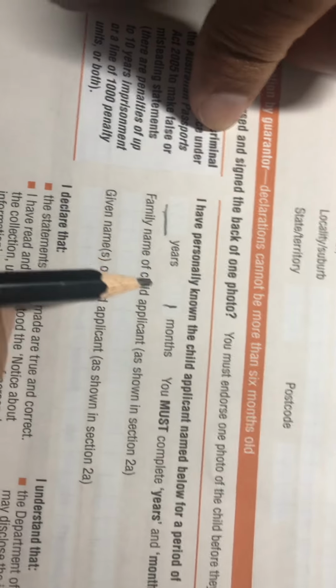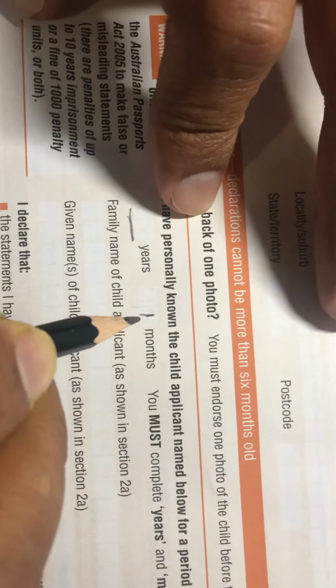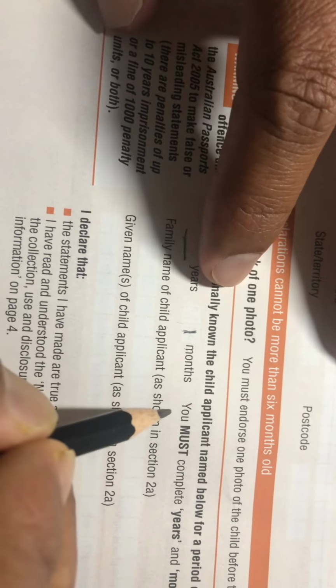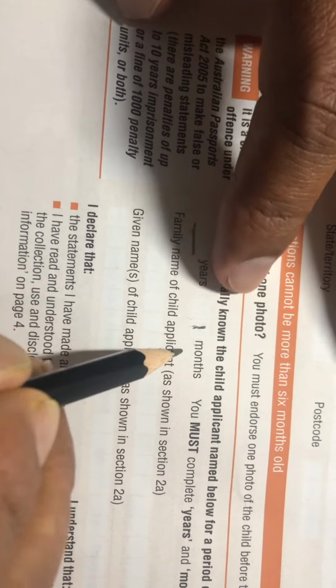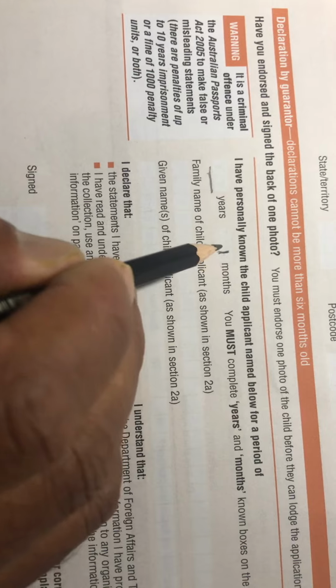So if the child is less than 1 month old, you can write 1 month minimum. And if the child is over 1 month, you can write 1 or 2, but you can't go over the age of the child. If the child is less than 1 month, you can write 1 month because there is no option of days. But if the child is over 1 month, you can't write 2 months because that would be against the law. You need to write 1 month only.